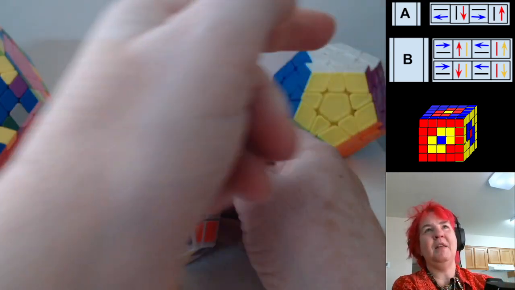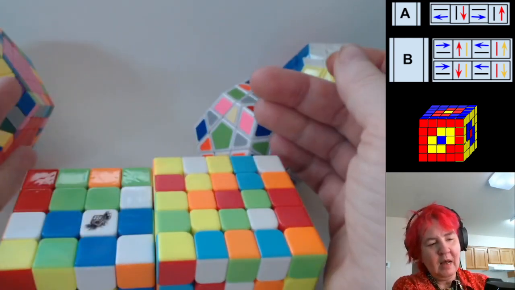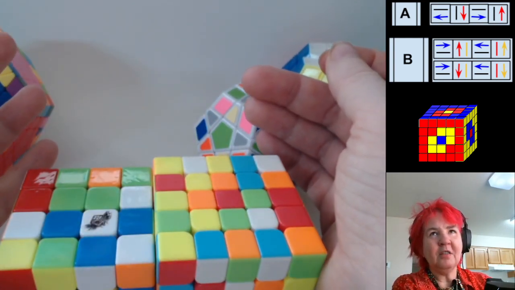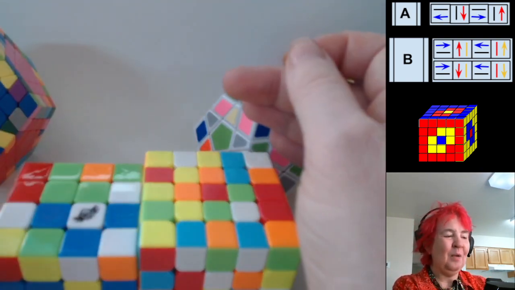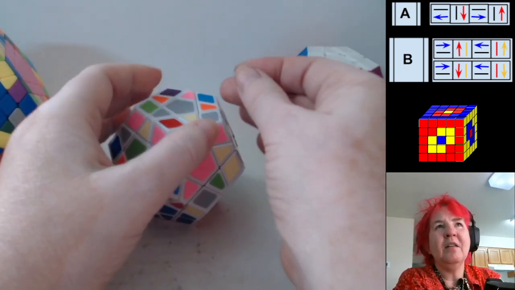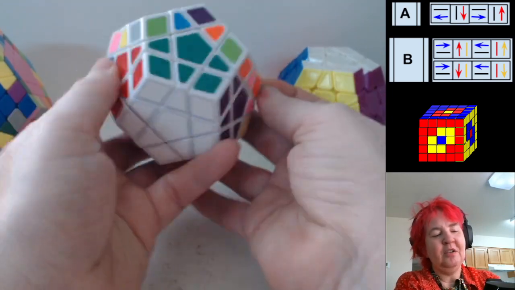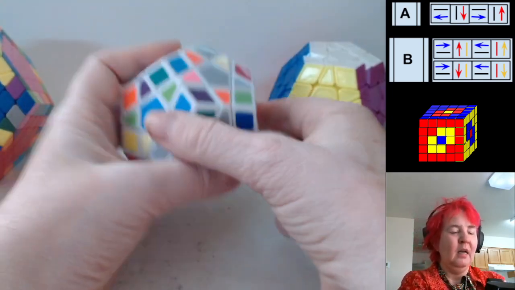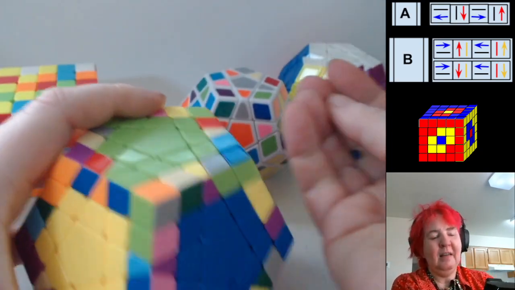This is my own method, because it didn't seem logical to me that once you learned the 3x3 and the 4x4 came out, you had to learn more algorithms to make it look like a 3x3 and then do the reductionist method. That didn't make sense to me. So I came up with this method. I was very lucky, very happy.